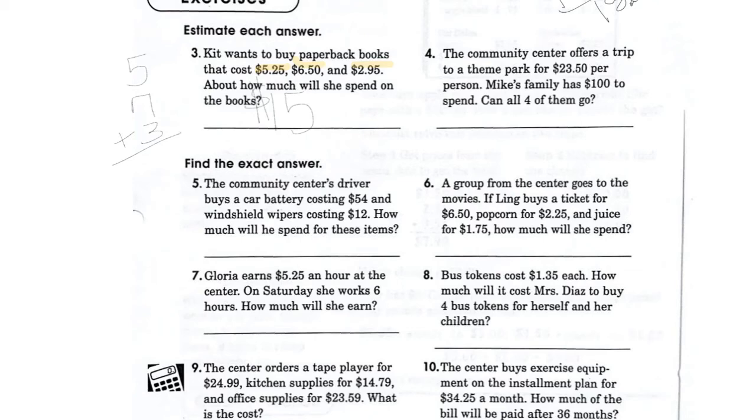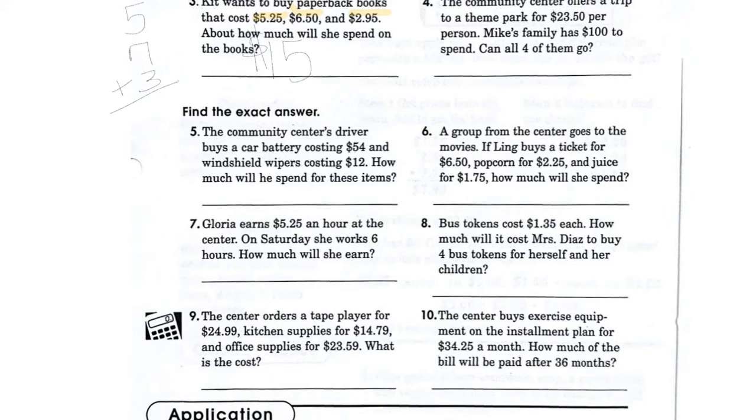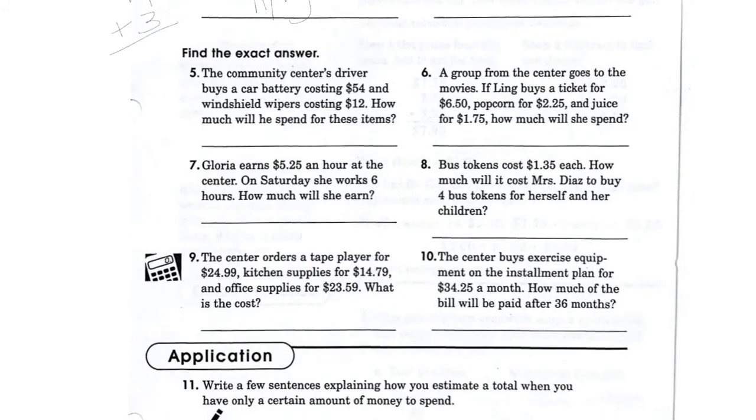When you come down here on the next part, it says find the exact answer. So on problem number 5, I'm going to highlight the numbers. It says the community center's driver buys a car battery costing $54, windshield wipers costing $12. How much will he spend for these items?